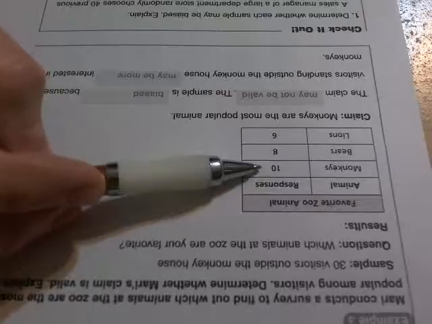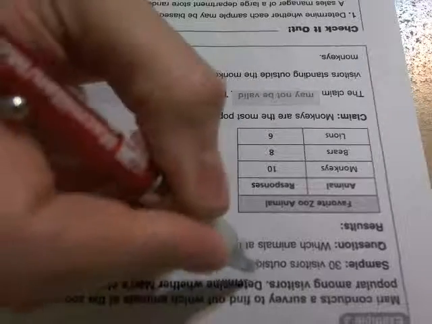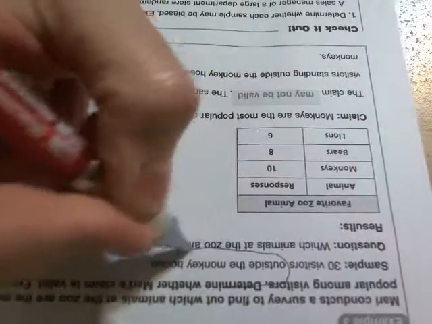Well, we have a problem here, all right, because it says here that the most popular are monkeys, but look at where she did the survey. Right? She did the survey right outside the monkey house. Well, chances are, if they're right outside the monkey house, there's a reason they're at the monkey house, because they probably like the monkeys. All right, so in this case here, this may not be valid. Now, that doesn't mean it necessarily is, it just means it may not be.